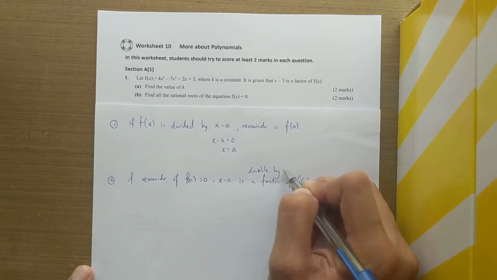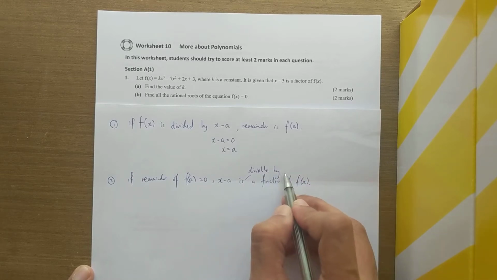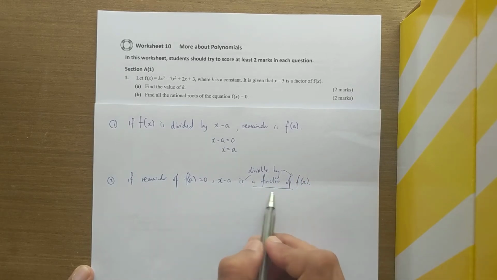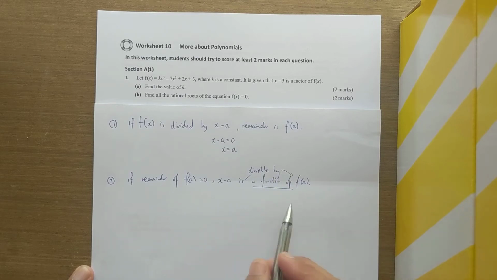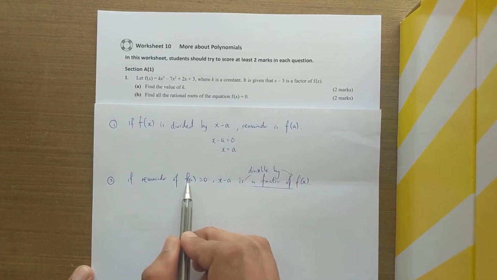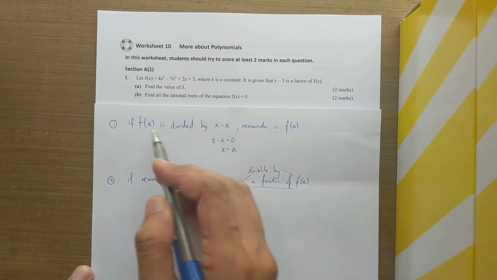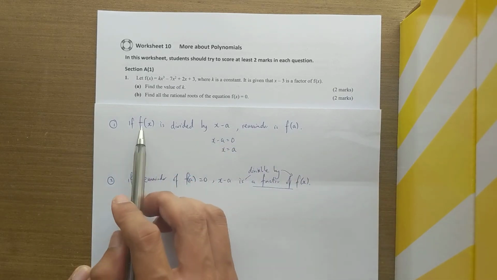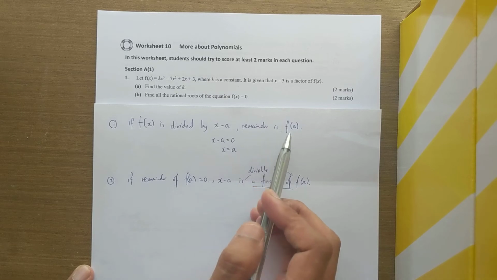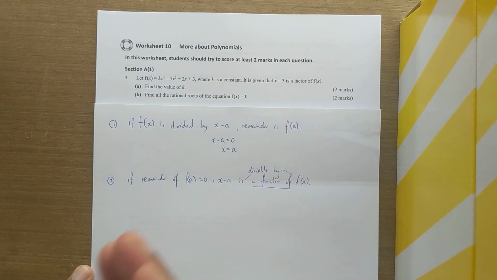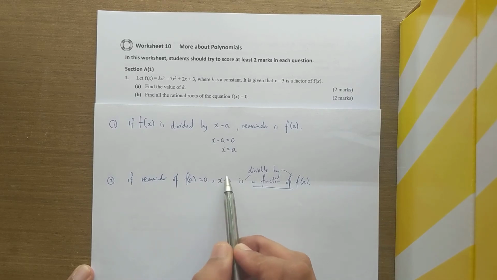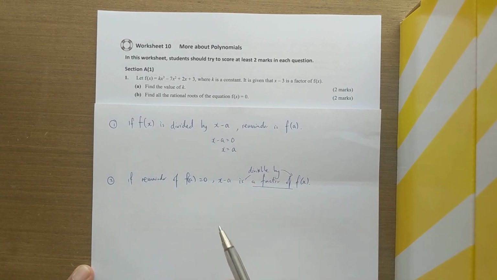Either you will see a factor of, or you will see divisible by. This is when you see the keywords to remember that the remainder will be 0. So f of whatever you put in here is equal to 0. That's the factor theorem. And the remainder theorem is on the top, where f(x) is divided by x minus a, and whatever the remainder is, you will get the remainder. But if the remainder is 0 for the number you put in, then we know that the x minus a, in this case what you're dividing by, is a factor.